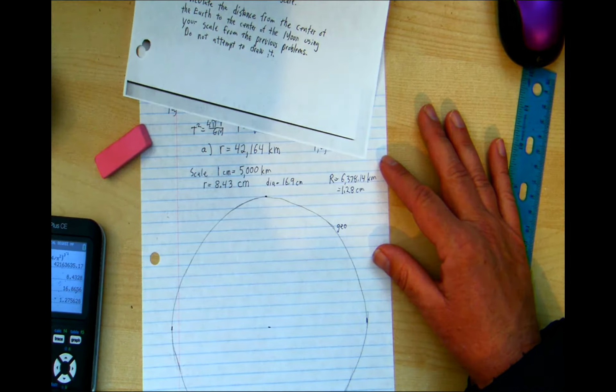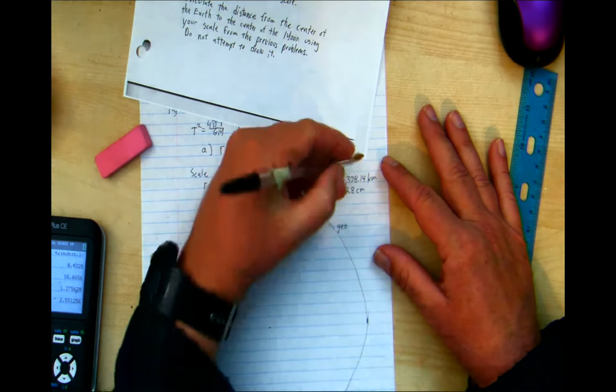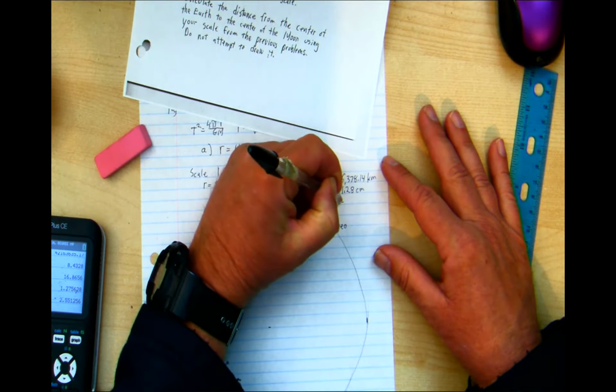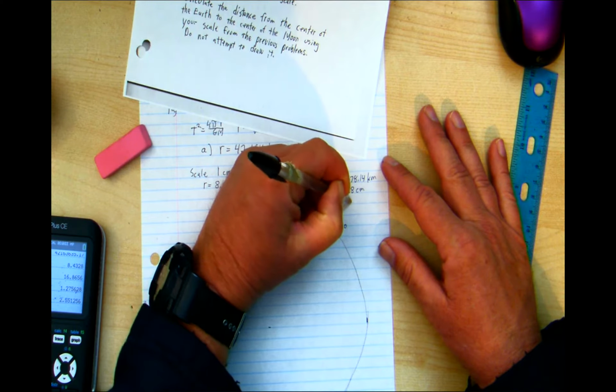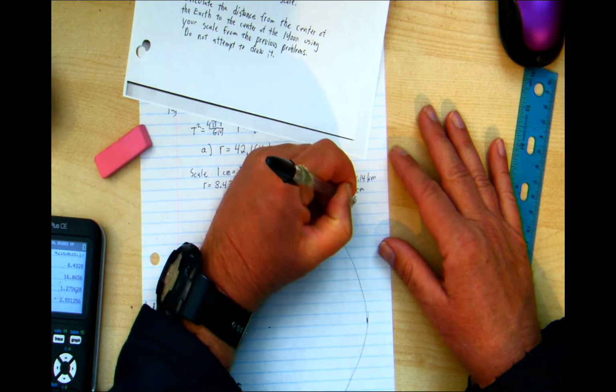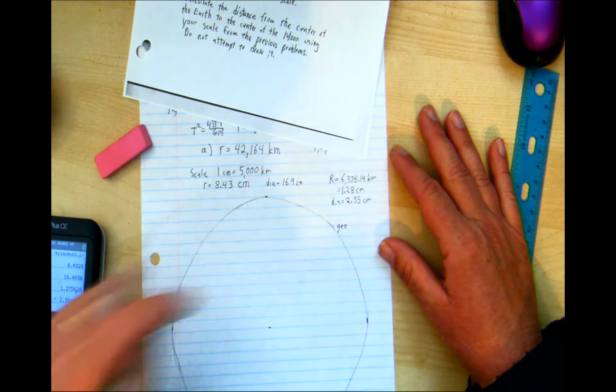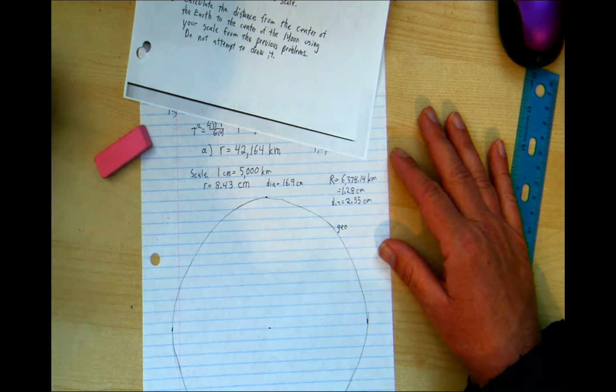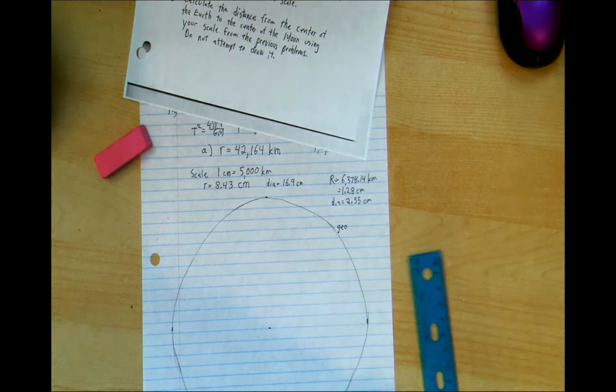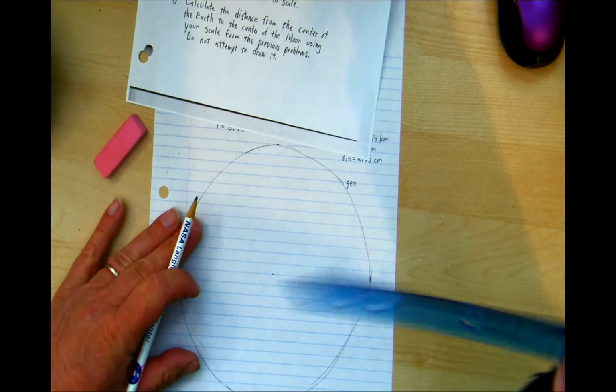If I double that to get a diameter, I have a diameter for the Earth on the scale of 2.55 centimeters.